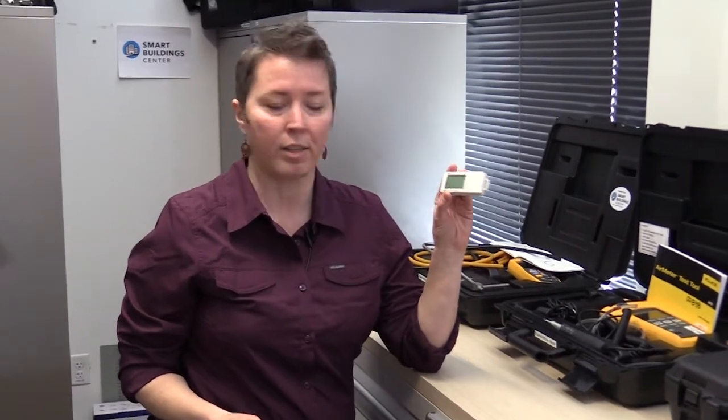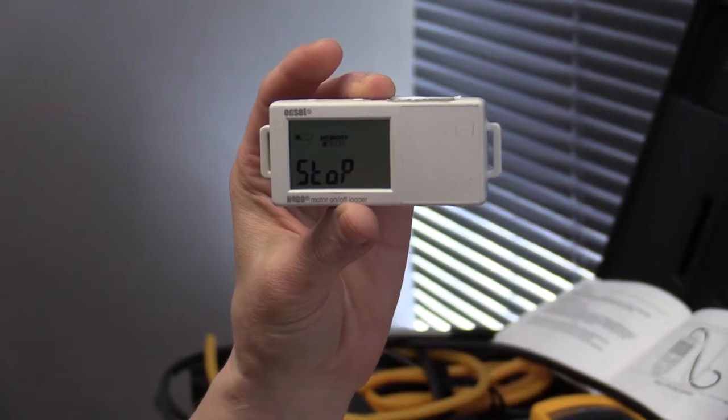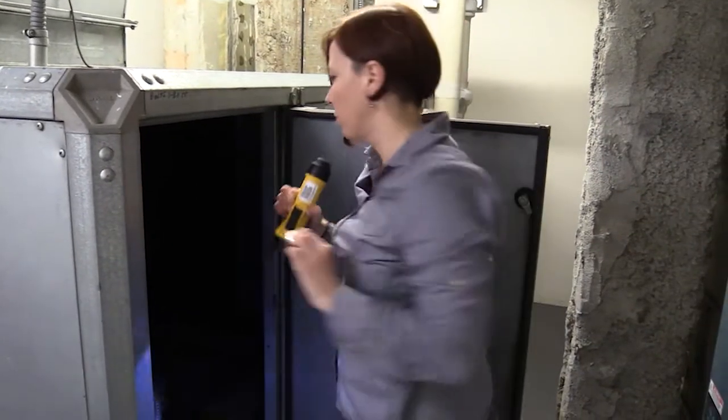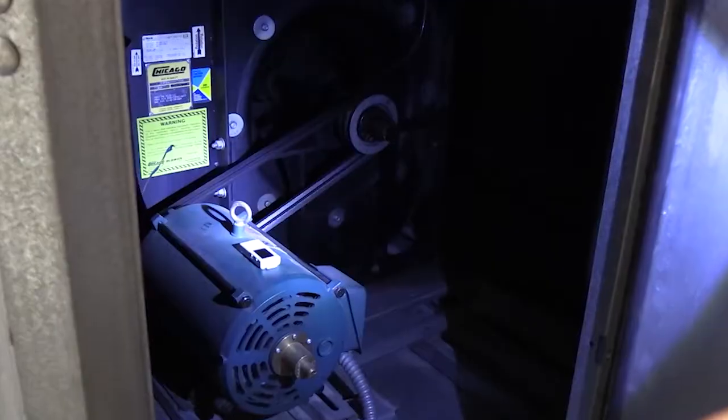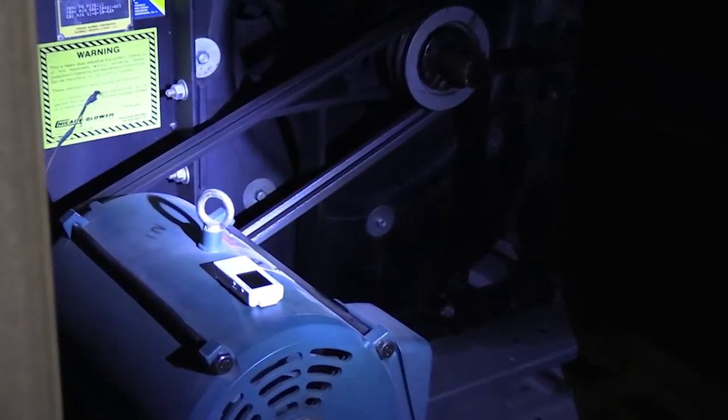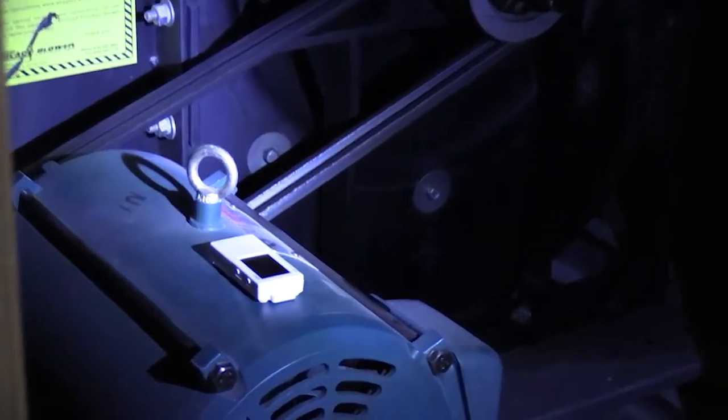Now we have several data loggers available in our library. This one is a motor logger. This can help you determine whether your motors are working properly on your fans and help you verify your schedules. So in lieu of doing a night walkthrough, you can set up a data logger, make sure that your fan motors are running when you want them to and according to the schedule you've set.